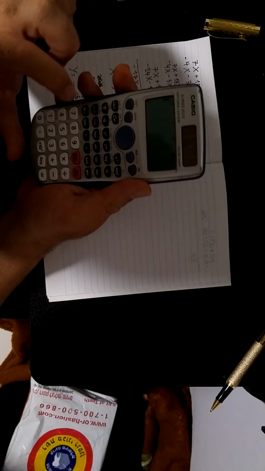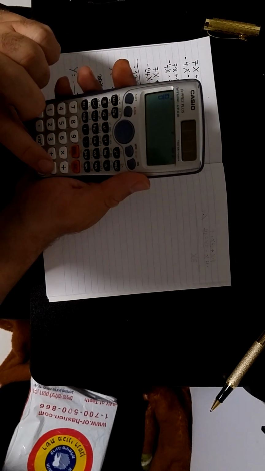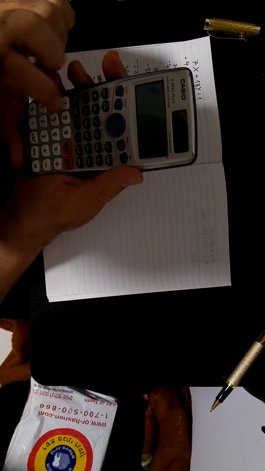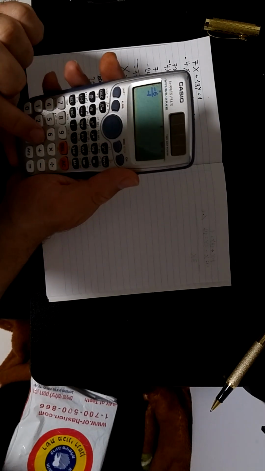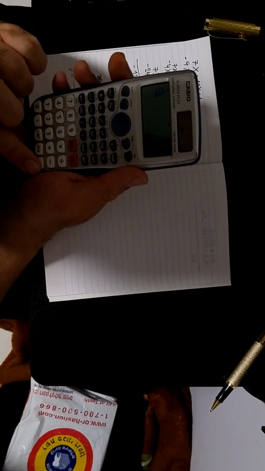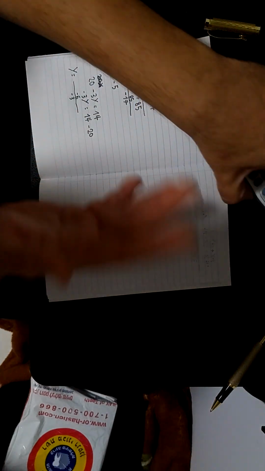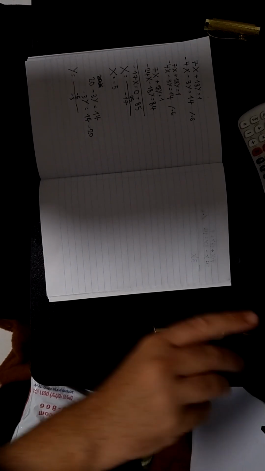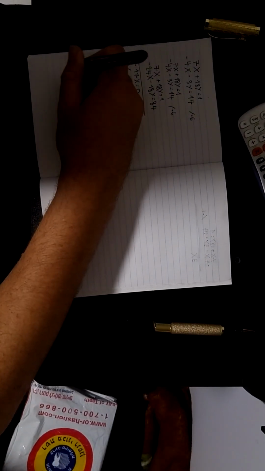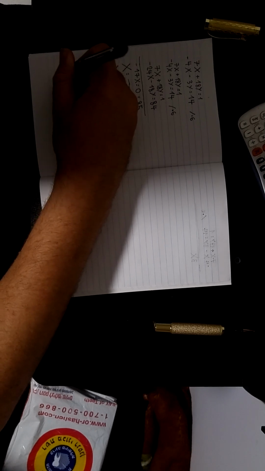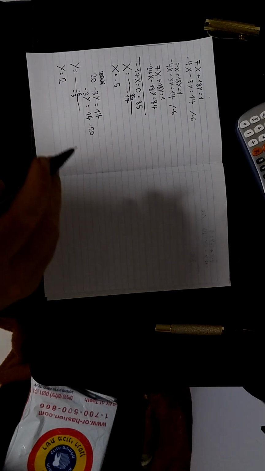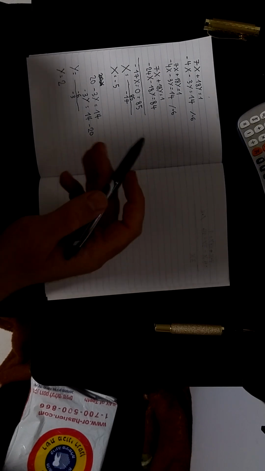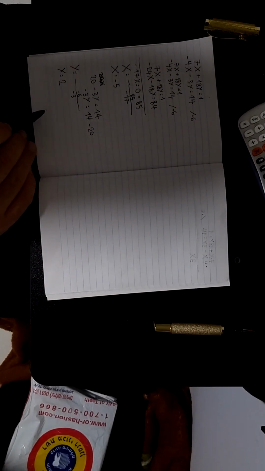So negative 6 divided by negative 3 equal to regular 2. So y equal to 2. Now, the first thing after we finish solving this equation is to write the answer.